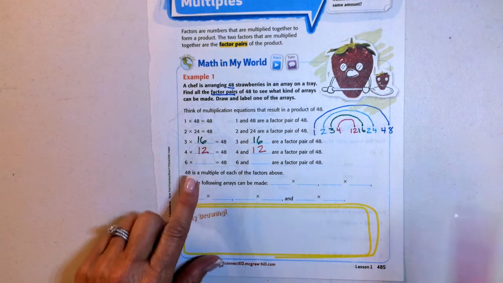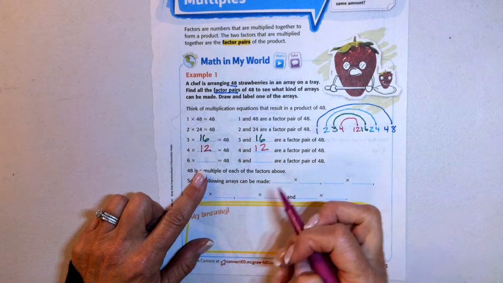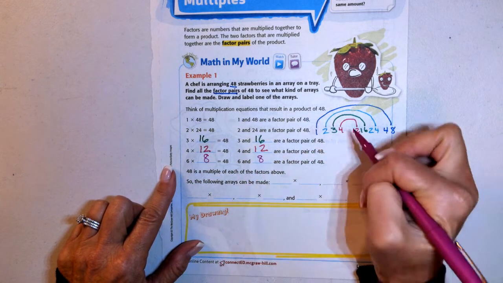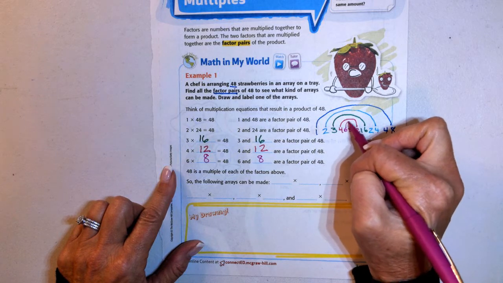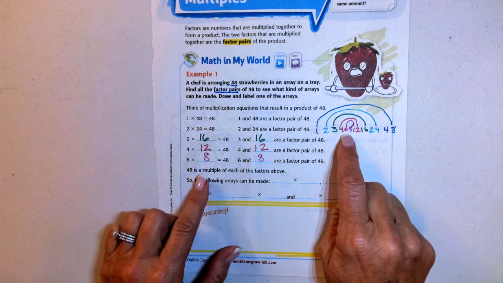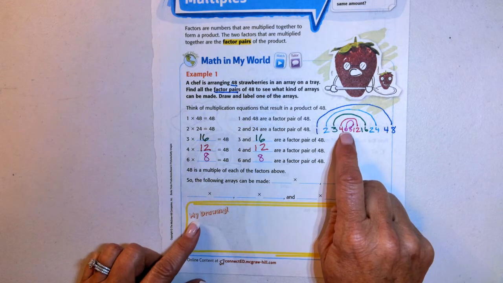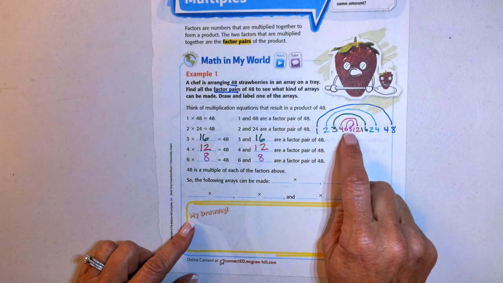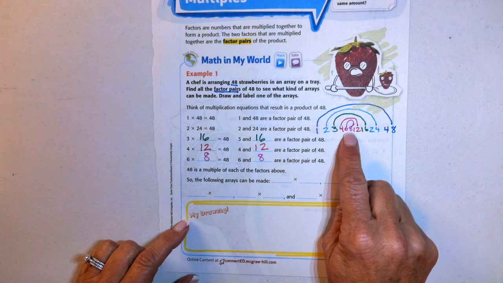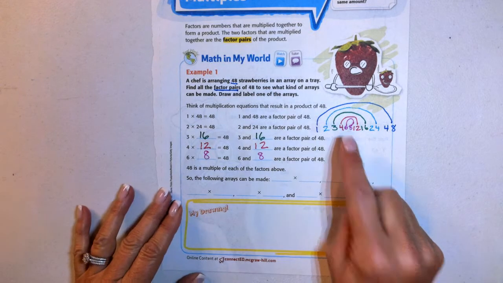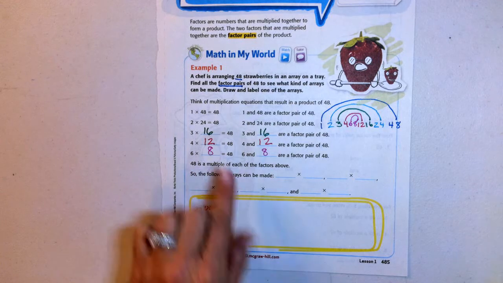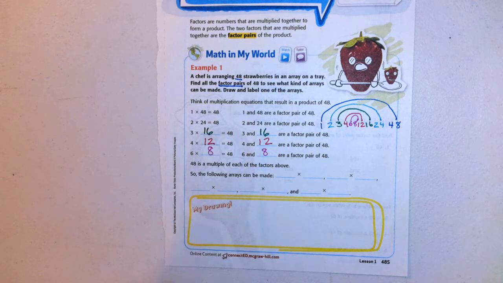How about 6 times 8? We know that one. 6 times 8 equals 48. So 6 and 8 are factor pairs. Now, I know that it's not going to be anything with 7, because since 7 is in between 6 and 8, I know that I have already found all my factor pairs. So 48 is a multiple of each of these factors above.